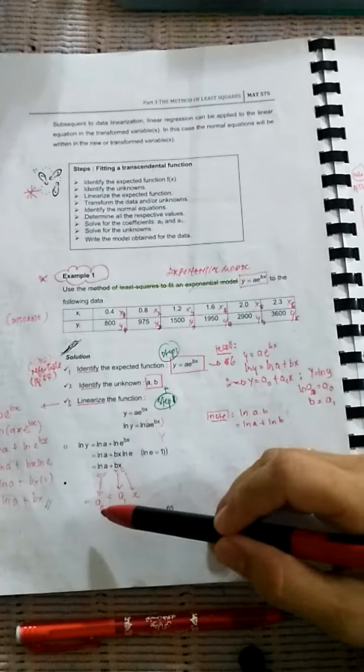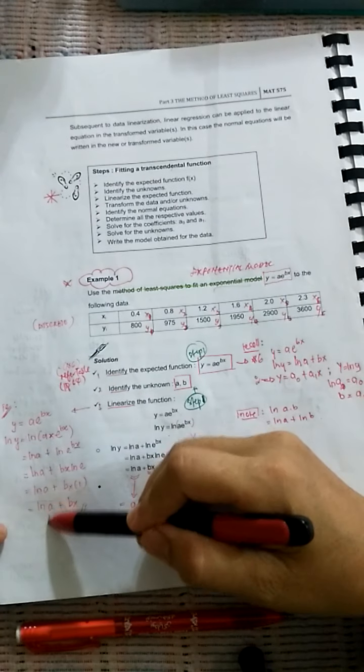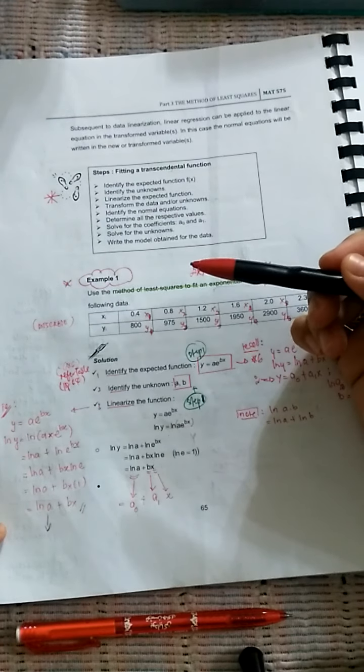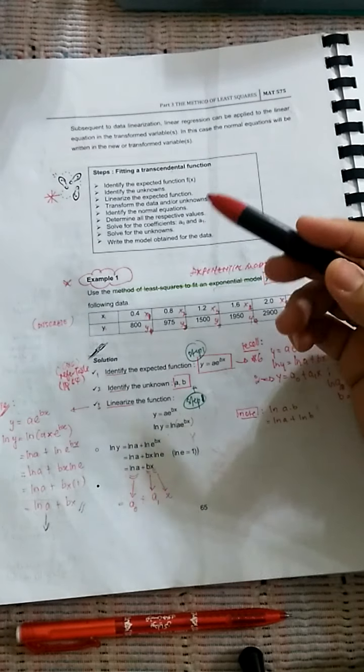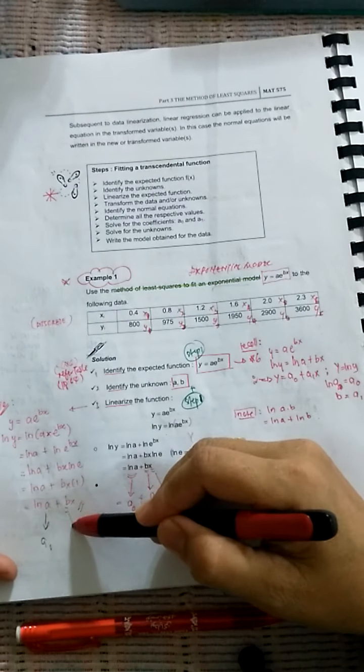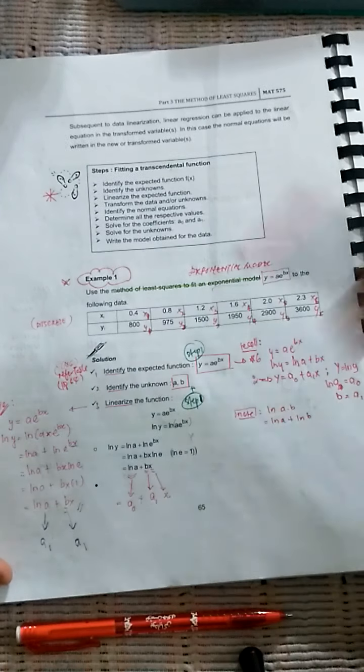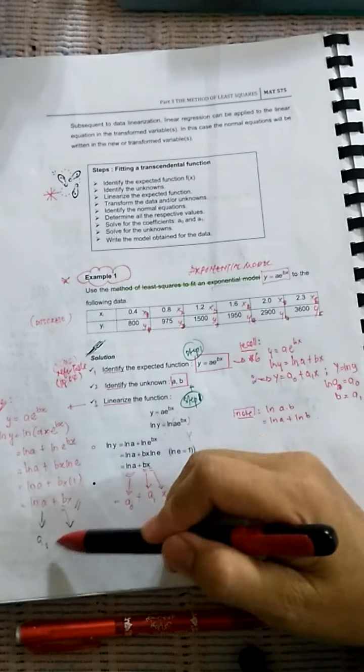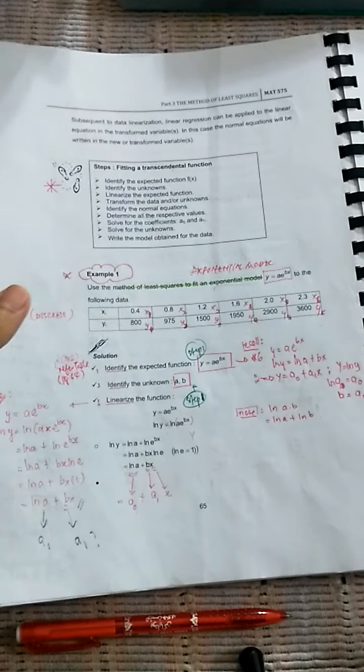So what is your a0? Your a0 is basically this ln a. It's constant. A0 constant, is at the x. So b is your a1. This is your a0. This one will be your a1. Okay. So this is the value that we need to find out.